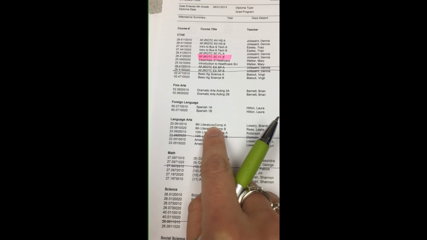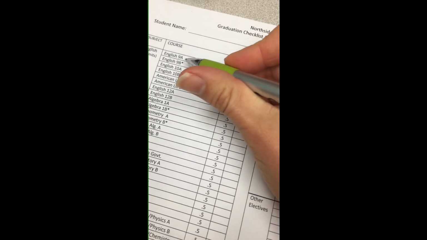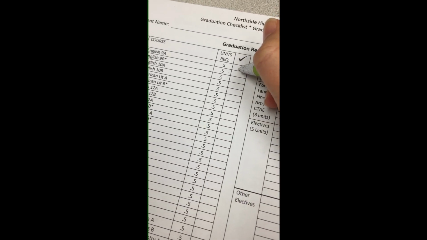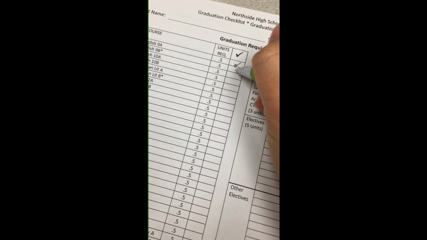So I'm going to check off 9th Lit and Comp A. So that's English 9A. Check. 9th Lit B. English 9B. And so on, all the way through the English category.